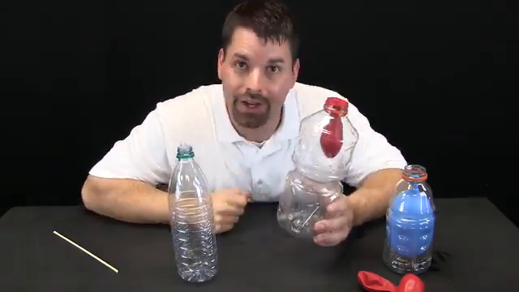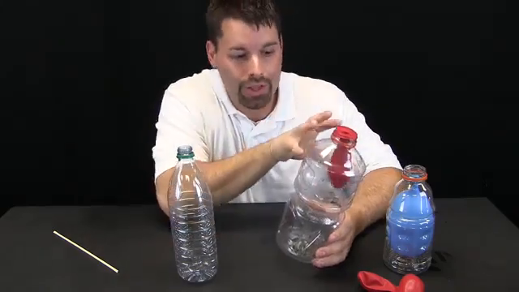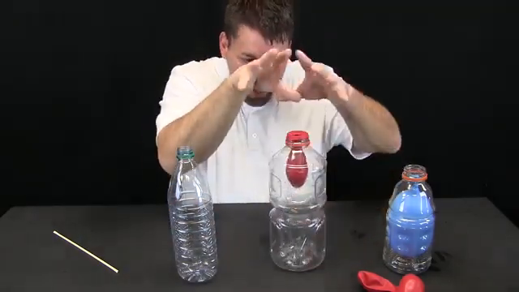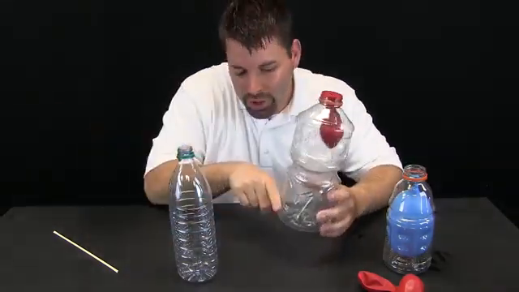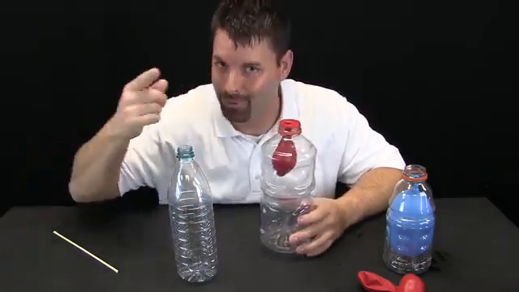Well, what did that hole allow the air inside this bottle to do? It allowed the air, as I blew into the balloon, that balloon forced the air and pushed the air out of the bottle. Watch this.